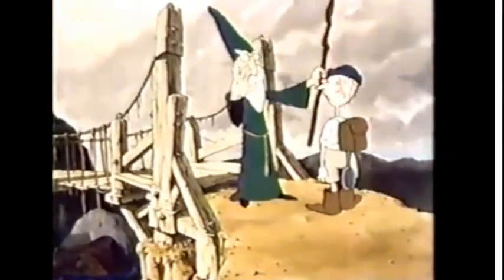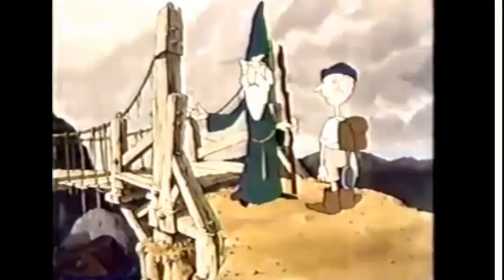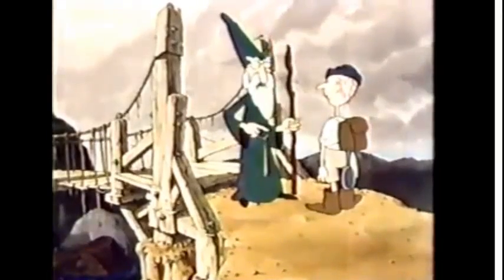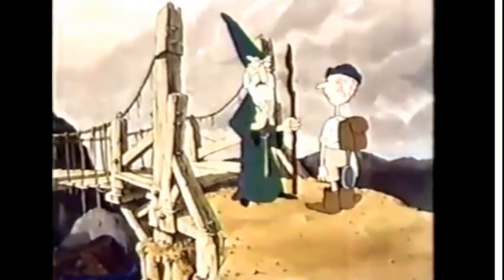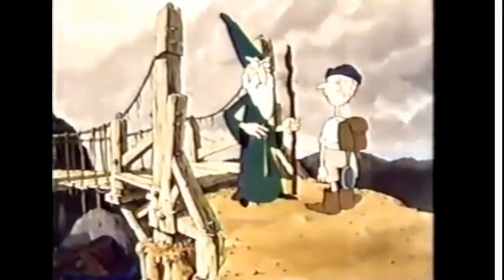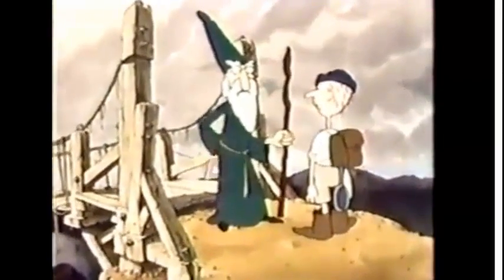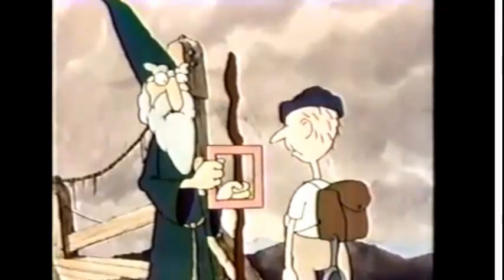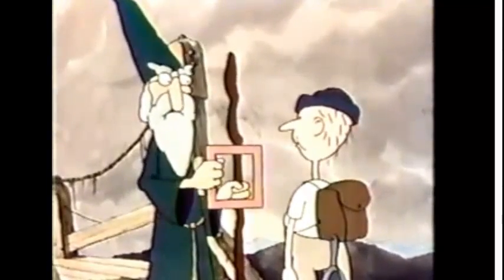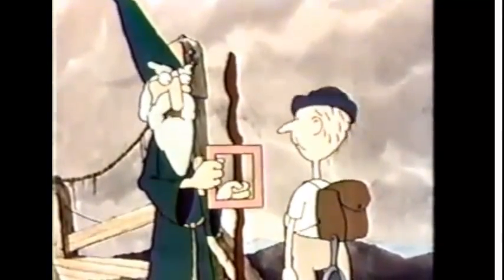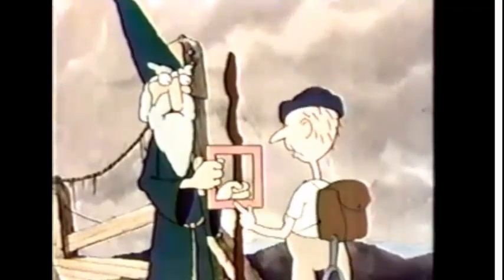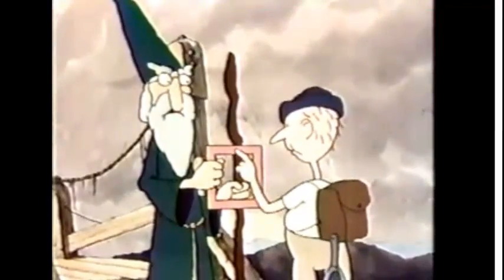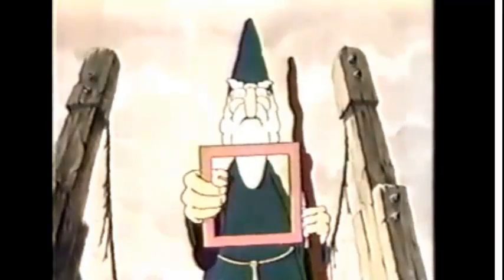Stop! No one crosses this bridge by me, unless they can answer my questions 3. All right, Bridgekeeper. What are the questions? What is this? A square. How many sides does a square have? 1, 2, 3, 4. 4 sides. What is a square good for?